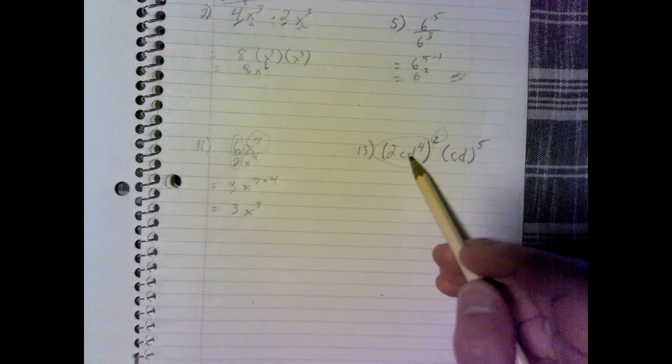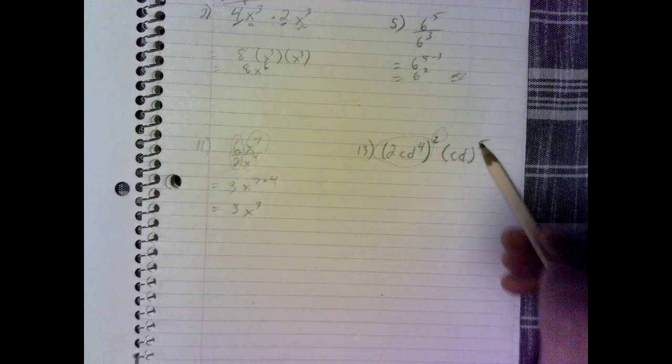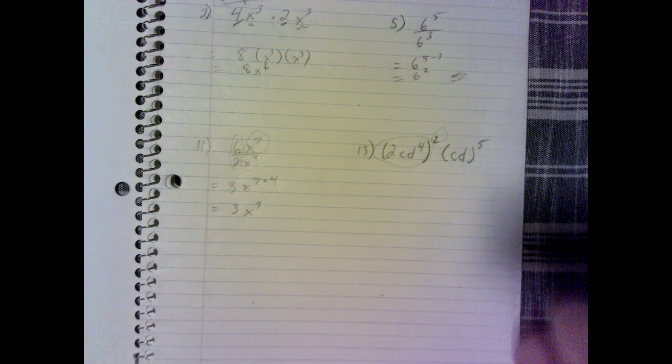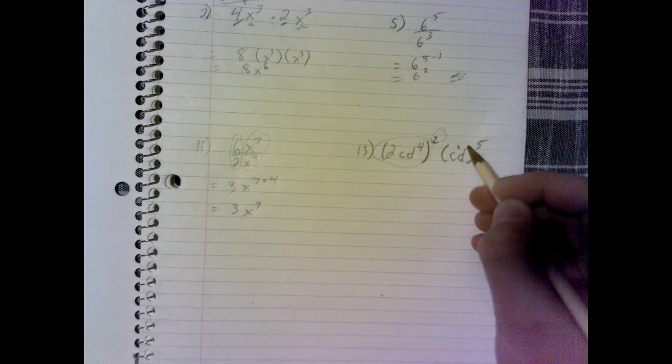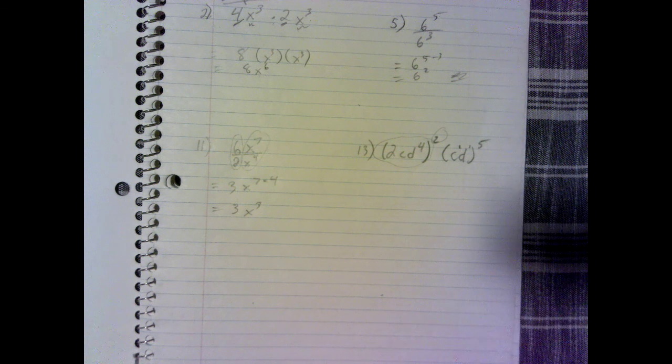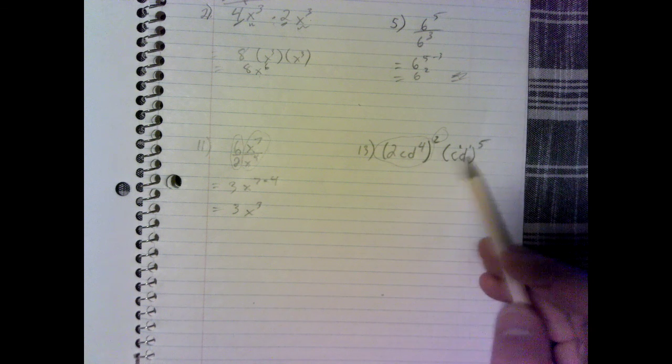And then you also have another power of a power here. But even though C and D don't have exponents, if you have any letter or number on its own, the exponent's always going to be 1. So you still do have a power of a power here. That is exponent 5, that is exponent 5. And then after that, you have this answer times that answer.